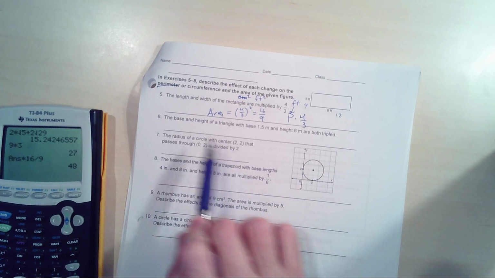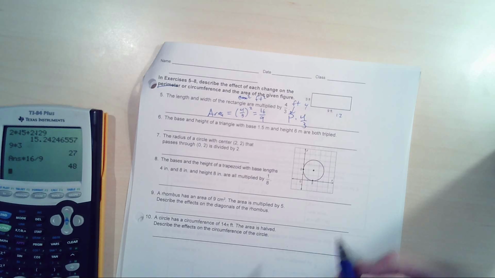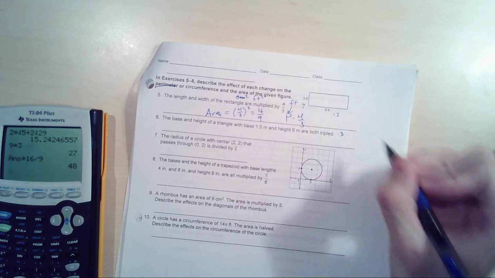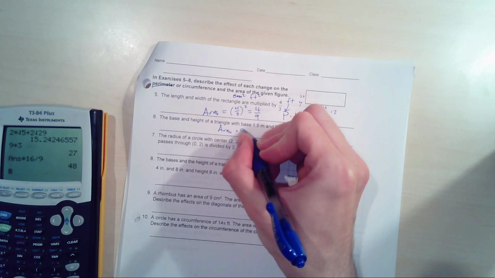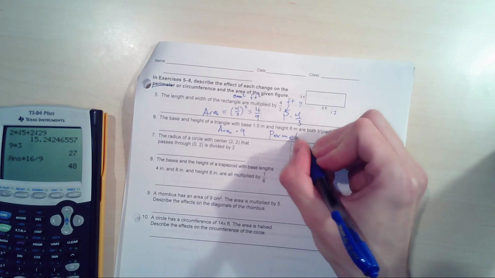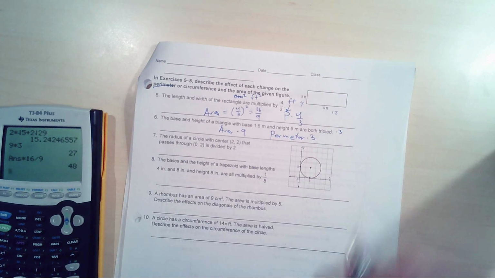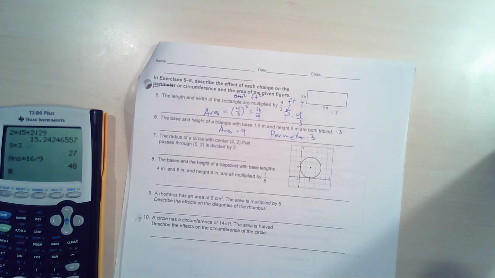So same idea. The base and height of a triangle are tripled. So if both of them are tripled, meaning multiplied by 3, the area is multiplied by 3 squared, or 9. But the perimeter is still only multiplied by 3. That is the key concept here. Area gets multiplied by the square of the multiplication, and the perimeter gets multiplied by the number itself. So be very careful with this guy.